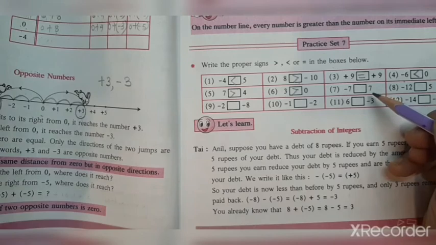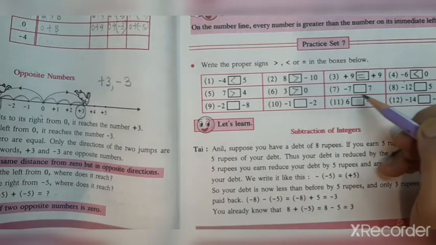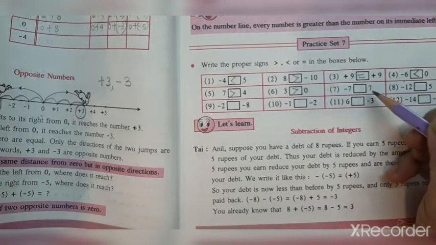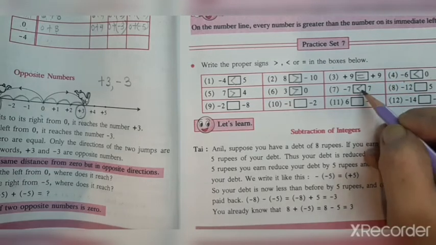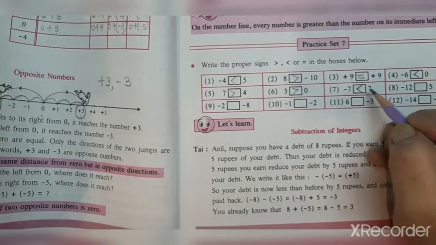Seventh one, a positive and a negative. I told you when we are comparing positive and negative numbers, the positive number is always greater. So negative 7 is smaller than 7.